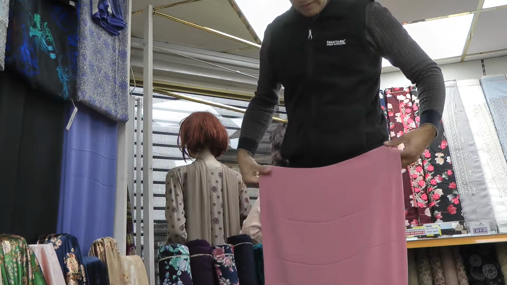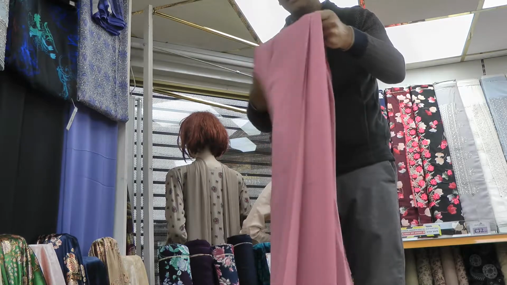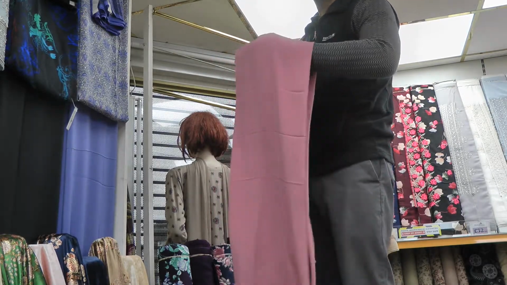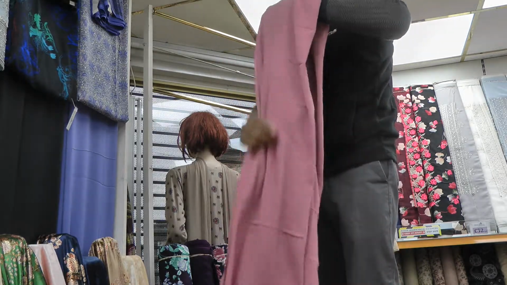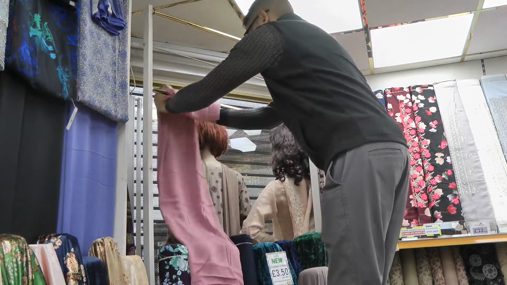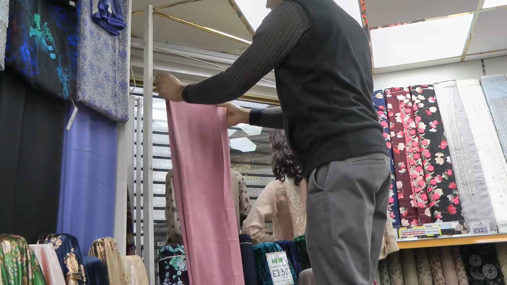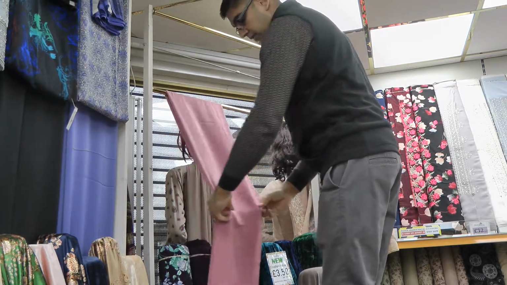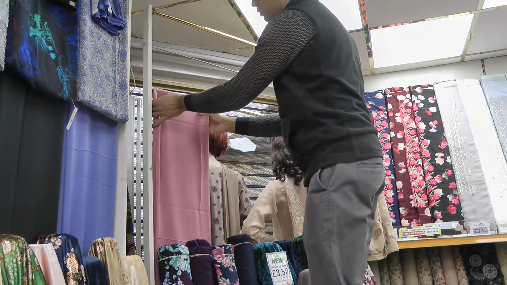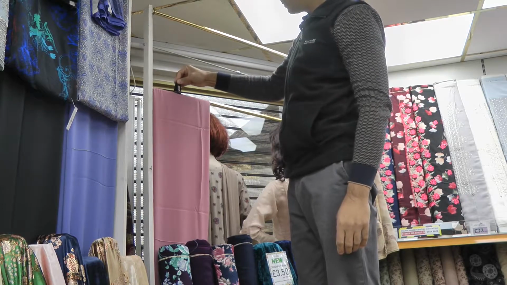So we fold the fabric in half lengthwise, and then we fold it in half again. So we are displaying a quarter of the width of the fabric. Once we've got the quarter of the width, it goes over the bar. And then it's draped. So both ends are the same length. Move it to one side, and then secure it with a clip.